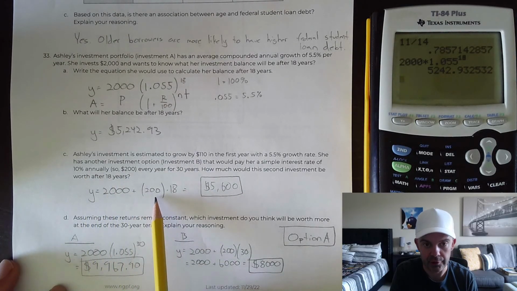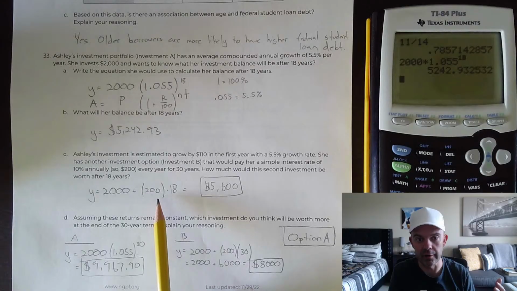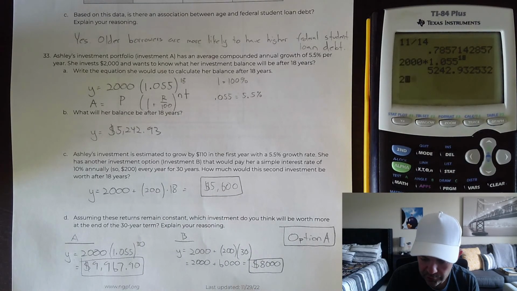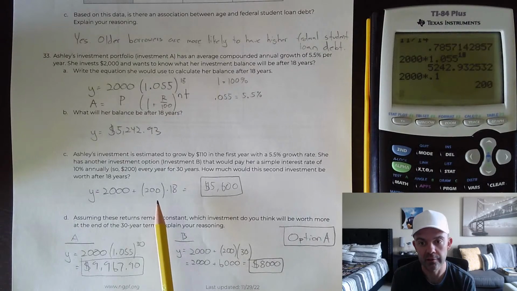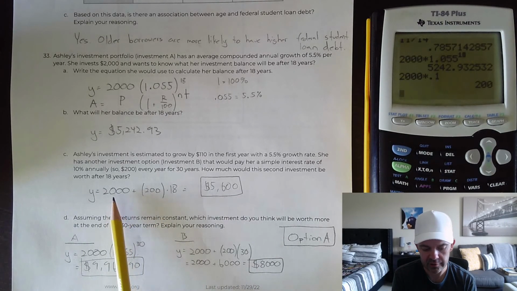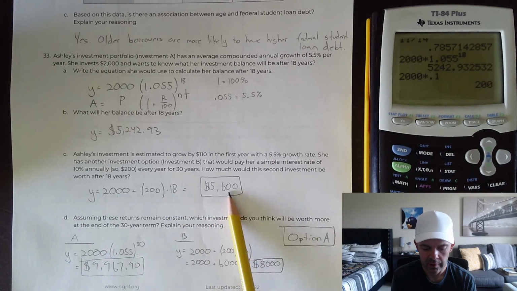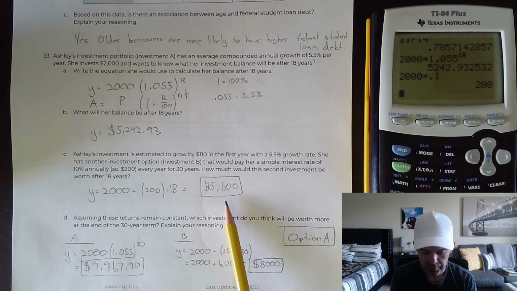10% annually. So what's 10% of 2,000? Let's go ahead and use our calculator. 2,000 times 10% is $200. So she's earning $200 every year, basically. So for simple interest, you start with the principal, and then you're going to add $200 for every year that she's investing. So 18 years. In this model, she would actually earn $5,600. Okay. So the simple interest was actually better right there.